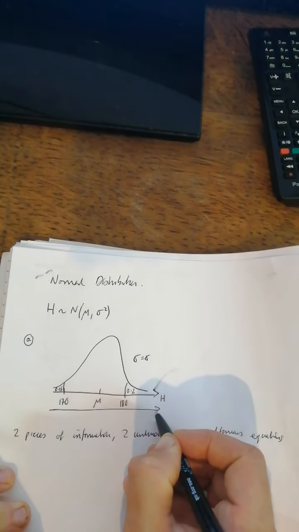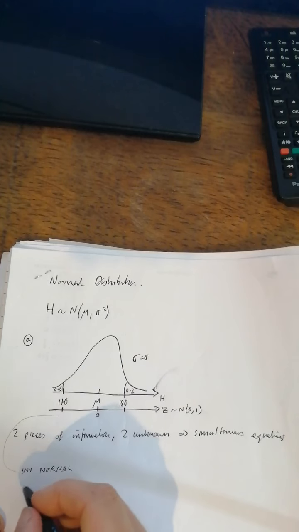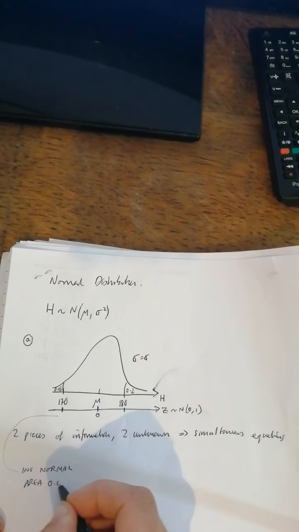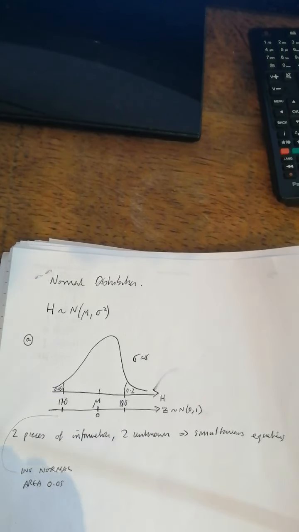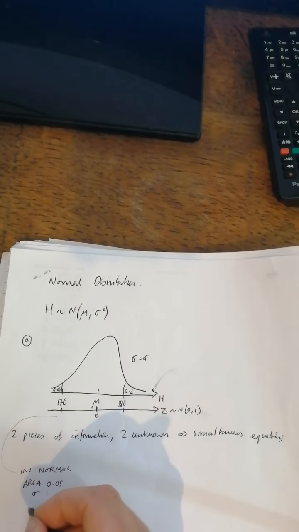For this one, I'm going to use the inverse normal function, and the area I'm going to use is 0.05. Let's do it using my calculator. Menu 7, inverse normal, area 0.05, sigma 1, mu 0, and then equals, and it's going to give us a z value of minus 1.64485.